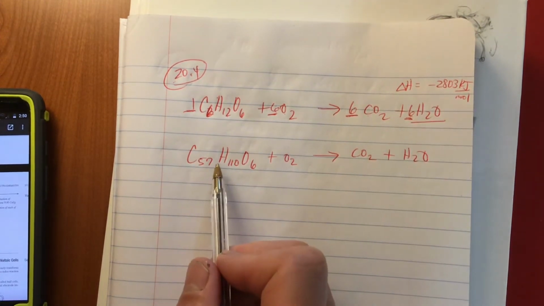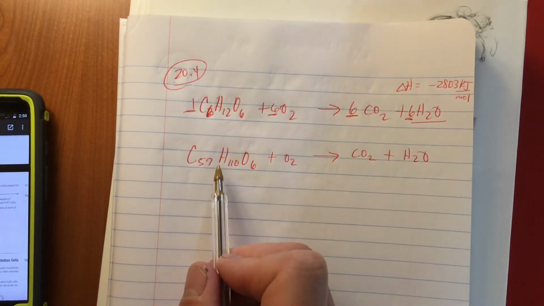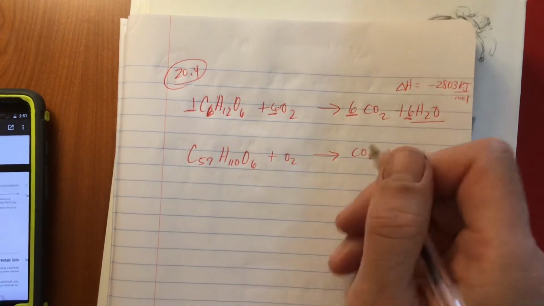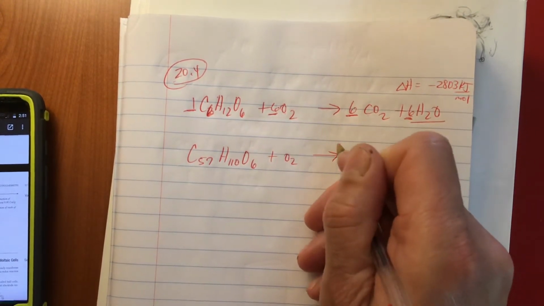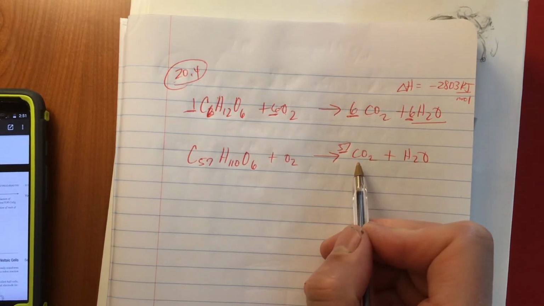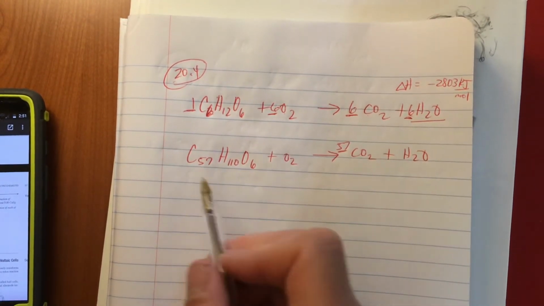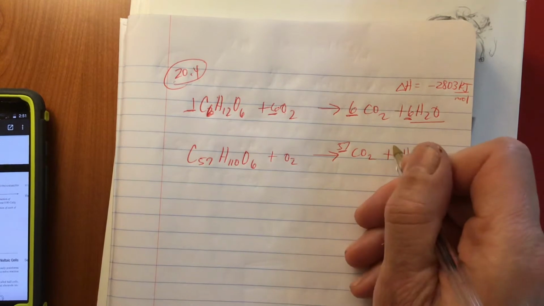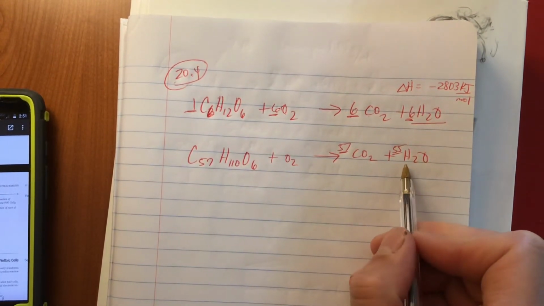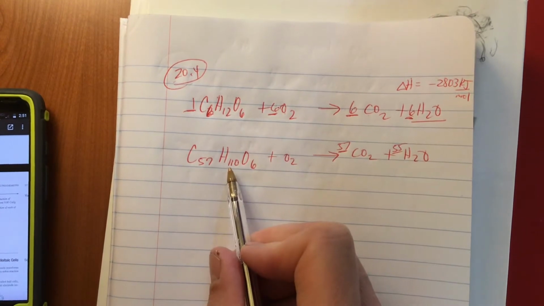And then for tristerin, let's go, 57 carbon, CO2, so that balances the carbon. What would we need? 55 waters to balance out the hydrogens.